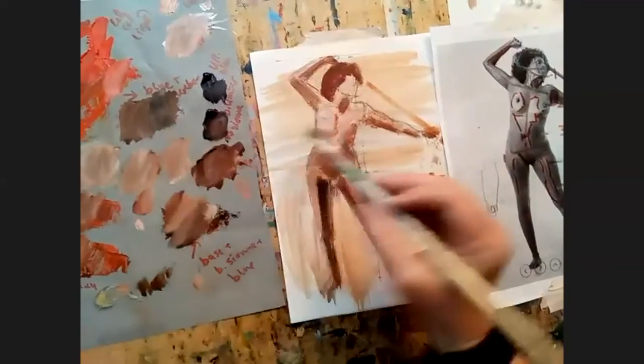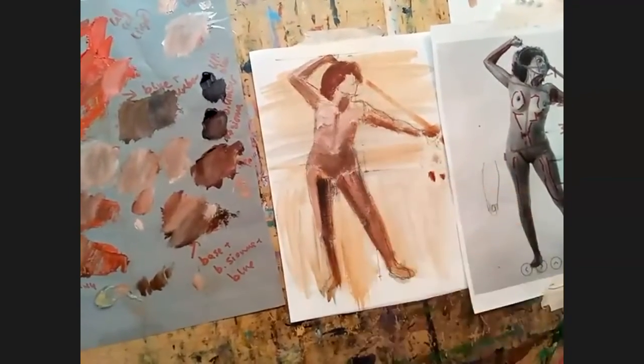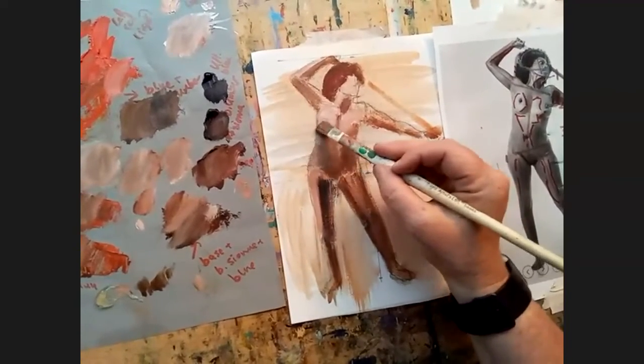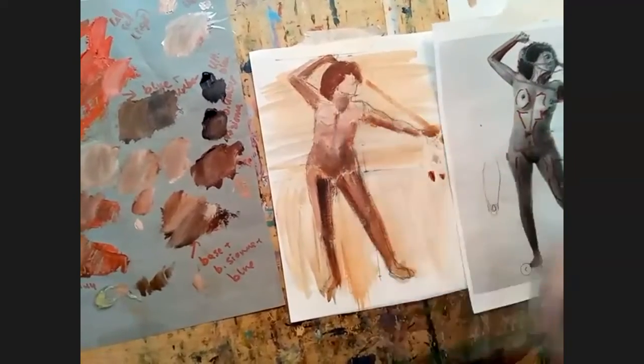I'm adding in the darks that are in the light side because there's some shadow parts in the light side, right? I'm blending in. Is this helpful to watch, Tosh? I know you're probably the only one who's at this point.